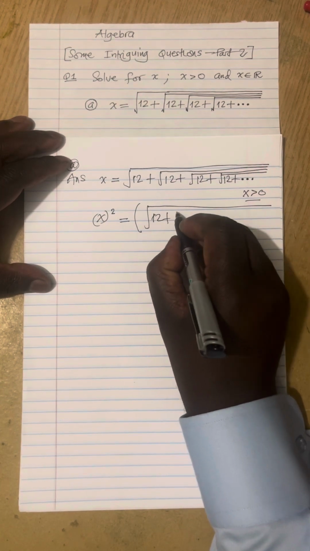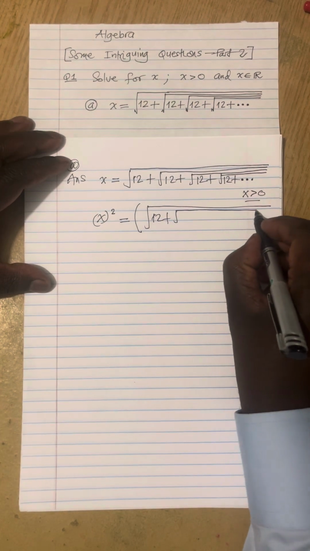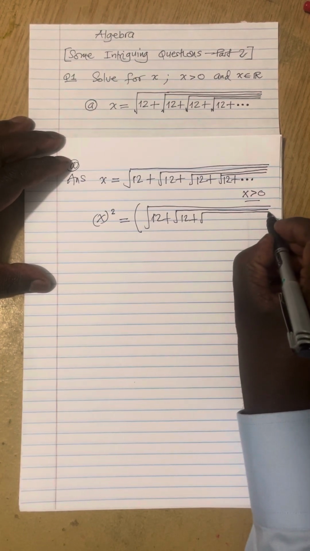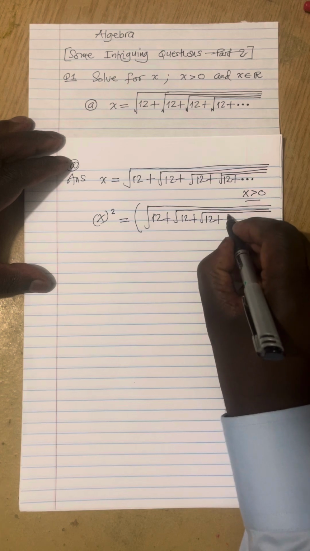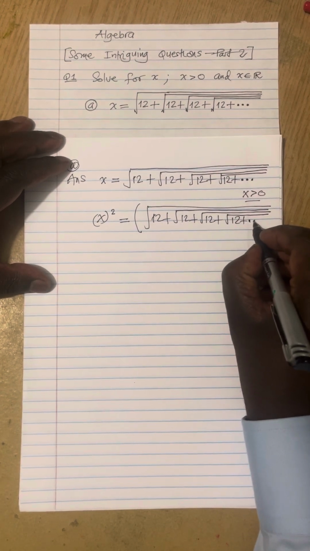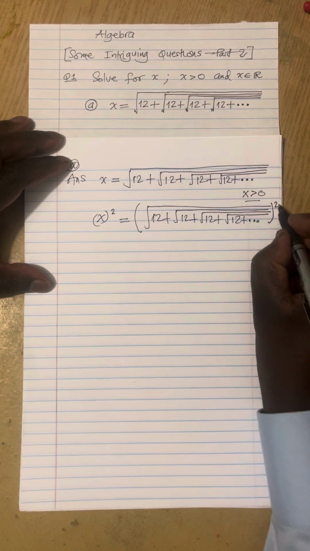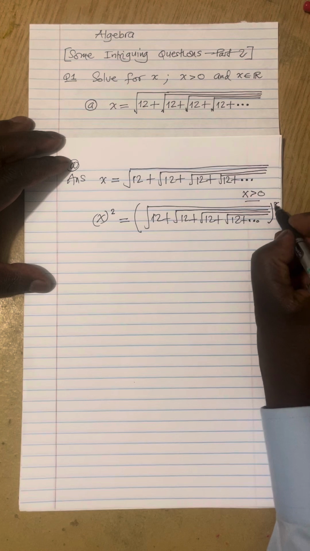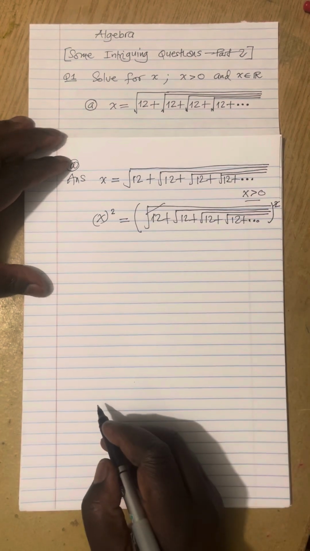Squaring the right hand side allows us to get rid of the first square root sign.